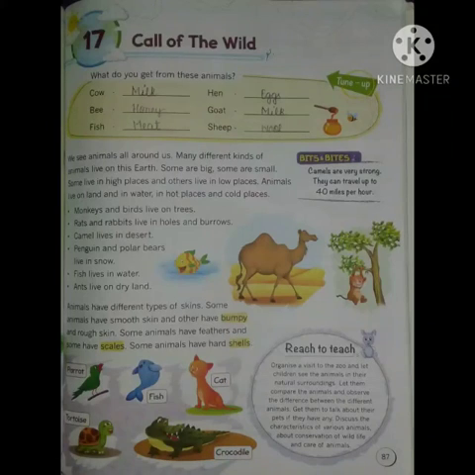Do you know about the smallest creature present on land? Ants. Okay, ants.